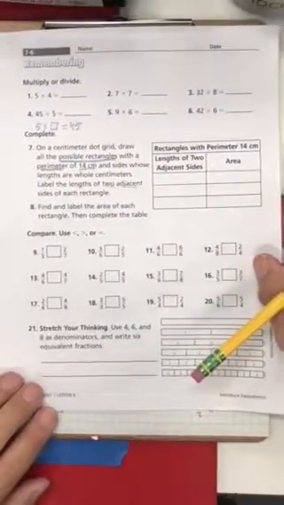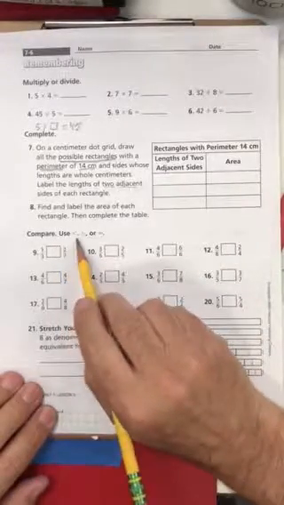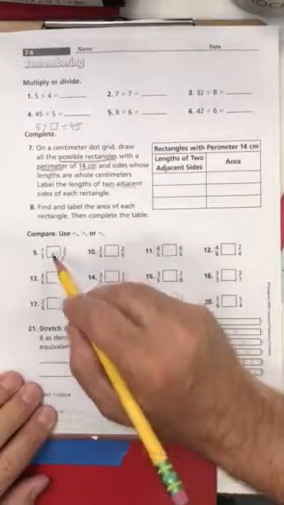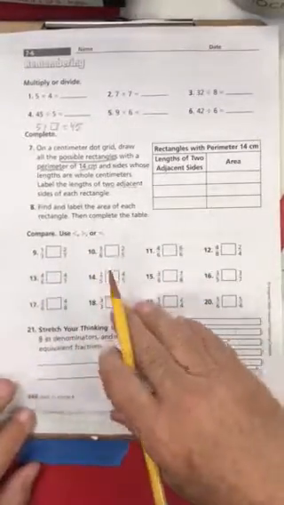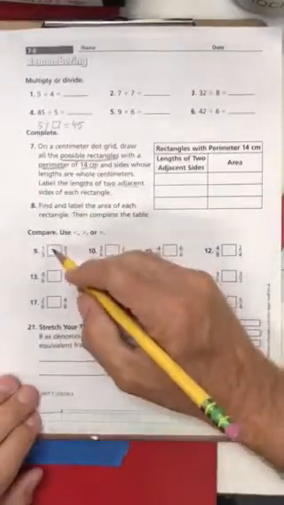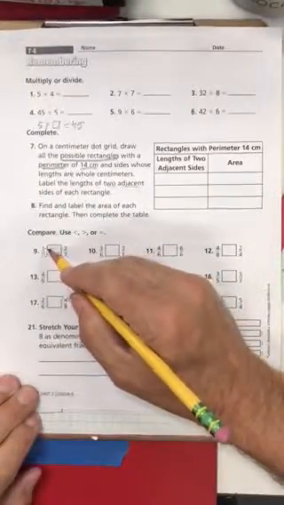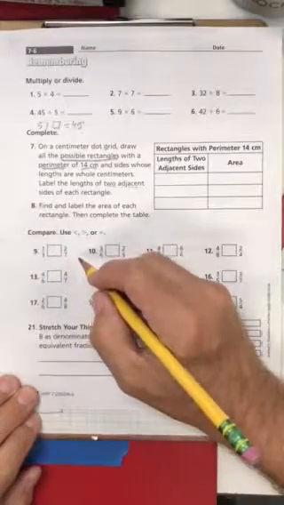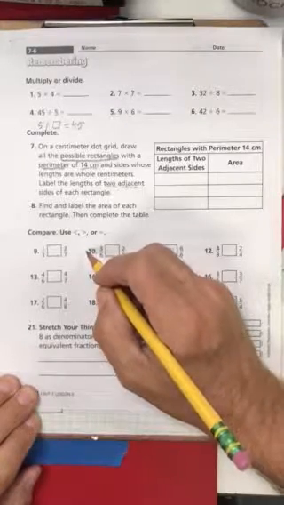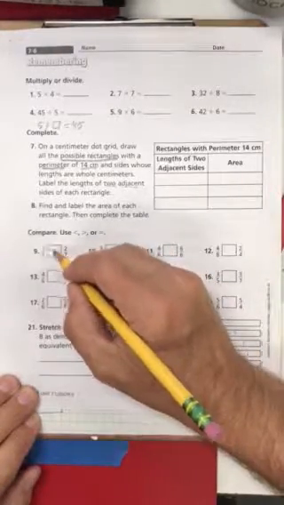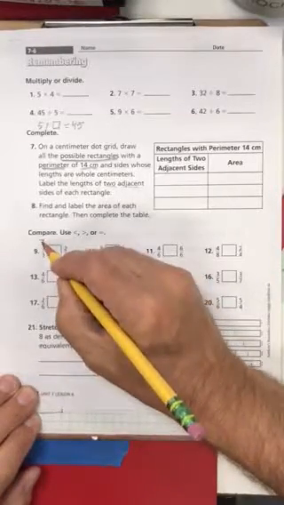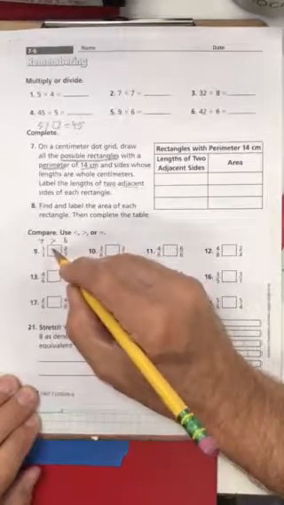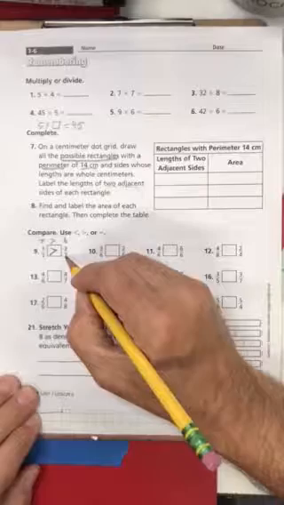All right, so the bottom half of this is just more practice of yesterday's homework. These are a little more challenging because you almost have to look at either your fraction bar, or you look at your fractions. Another way I tell the students to do is just cross multiply. 1 times 7 is 7. 2 times 3 is 6. 7 is greater than 6, so 1/3 is greater than 2/7.